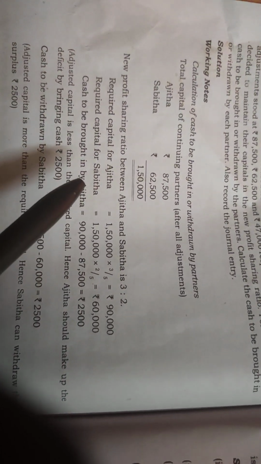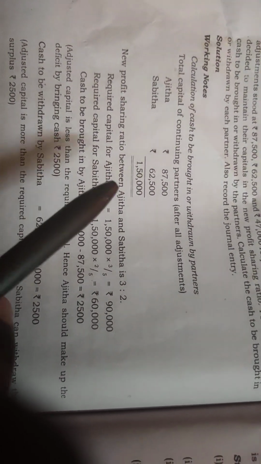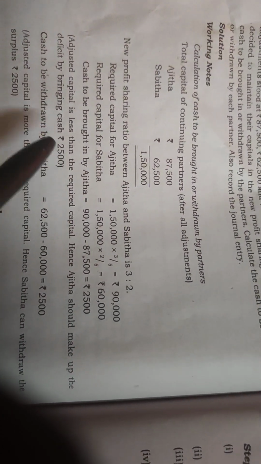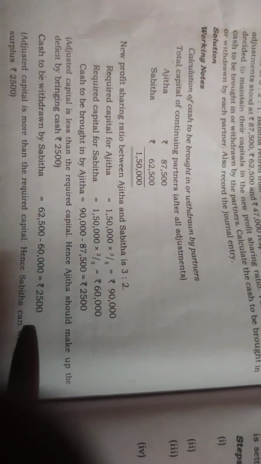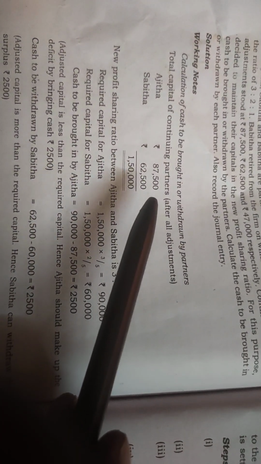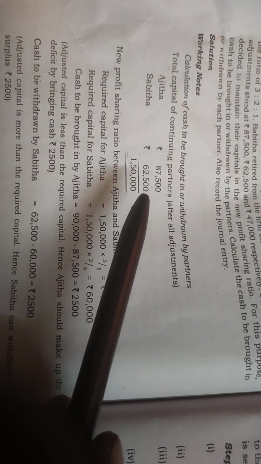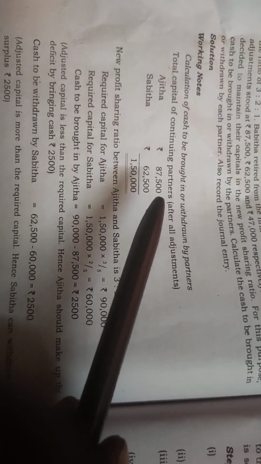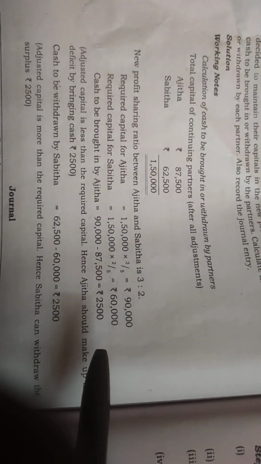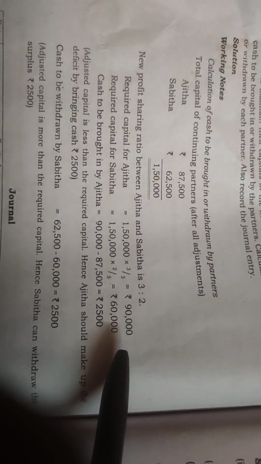Then required capital for Sabita is 1,50,000 into 2 by 5, that will be 60,000. Now for Ajita, the earlier adjusted capital is 87,500, but the required amount is 90,000.